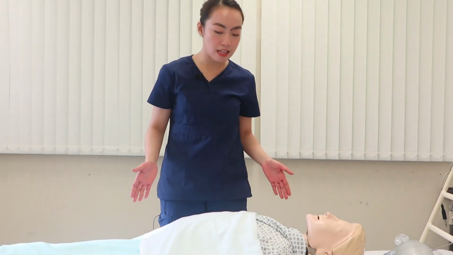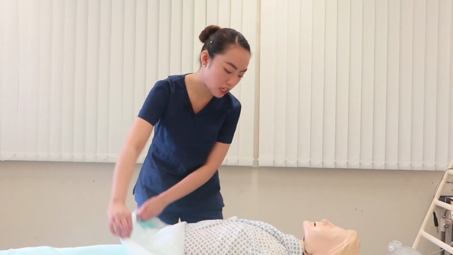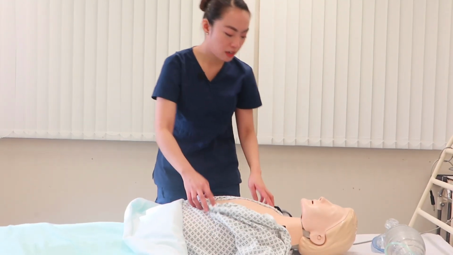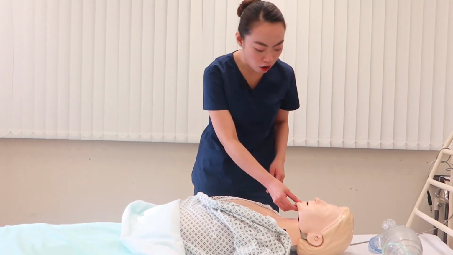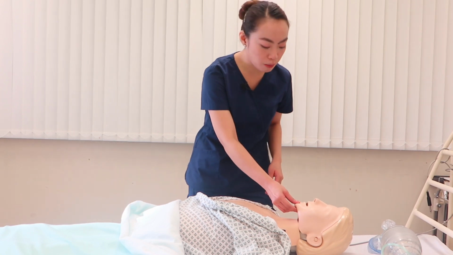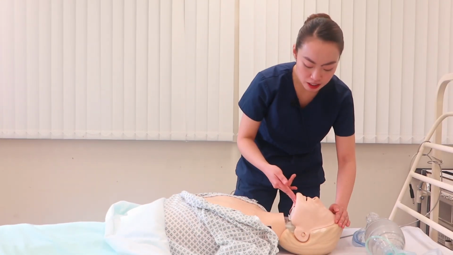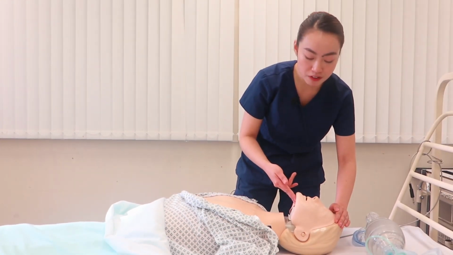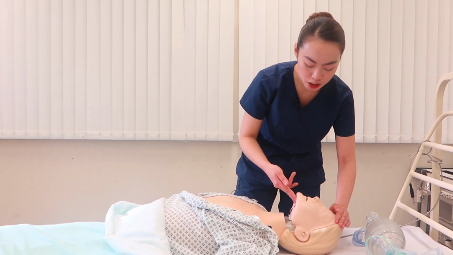Making sure that the patient is lying on their back, I'm going to expose their chest minimally while maintaining privacy, and visually check the airway for any obvious signs of obstruction. Since there is none, I'm going to open the airway using head tilt chin lift and perform jaw thrust maneuver if there are any signs of suspected spinal cord injury.